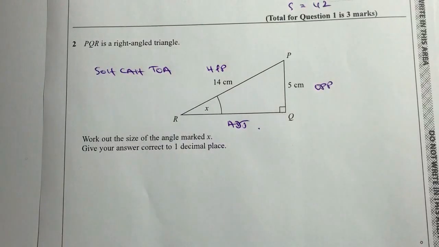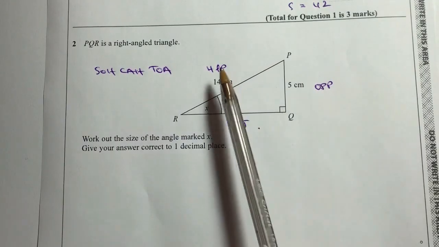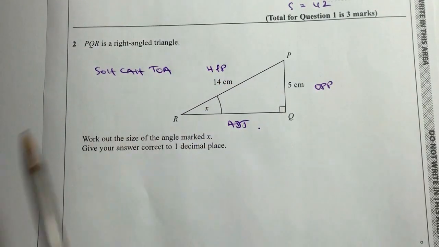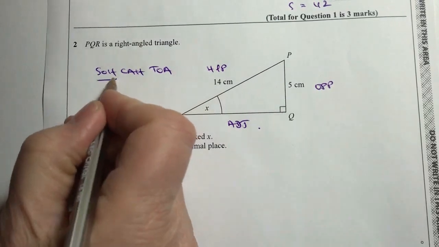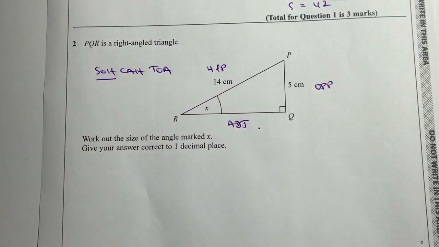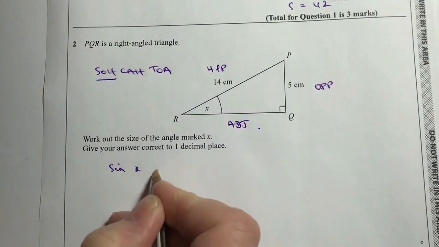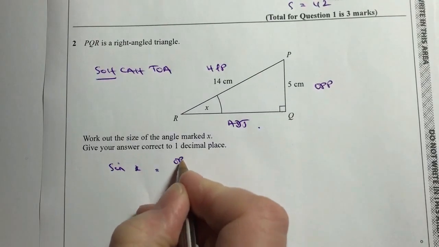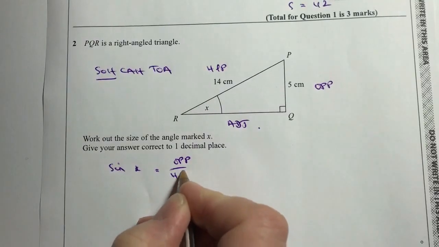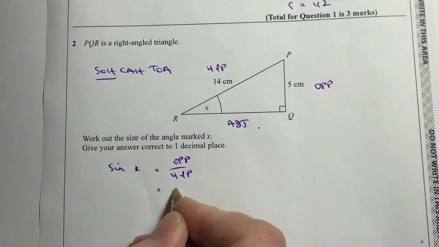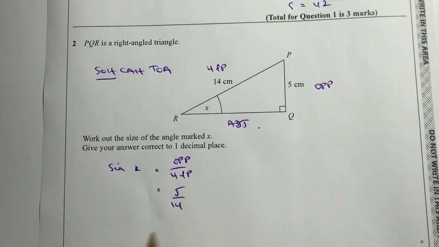So the 2 bits of information I've got are the opposite and the hypotenuse, so the ratio that I would use is the sine ratio, because that means I can write sine of x equals the opposite over the hypotenuse. In this particular case that's going to be 5 divided by 14.